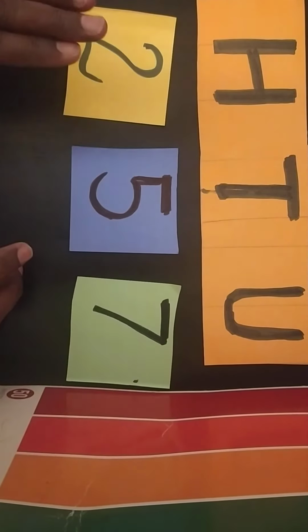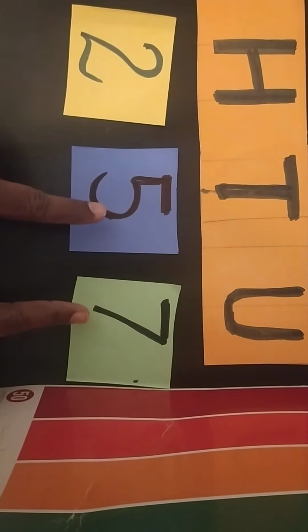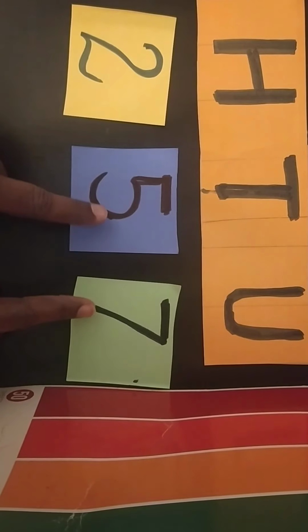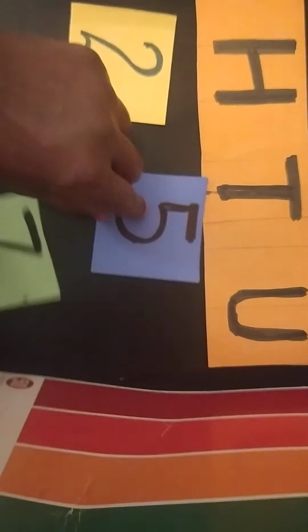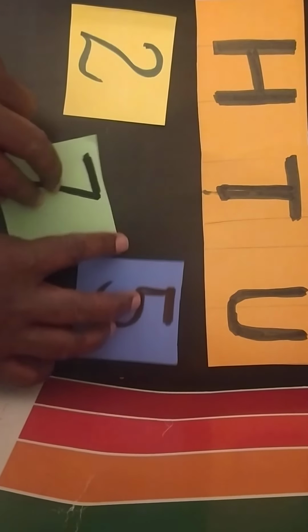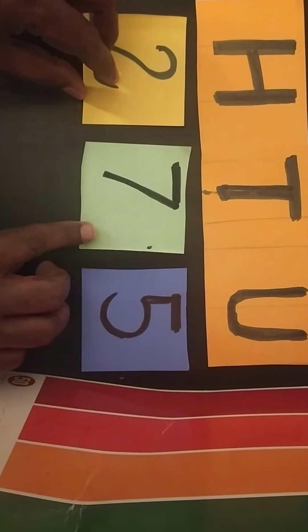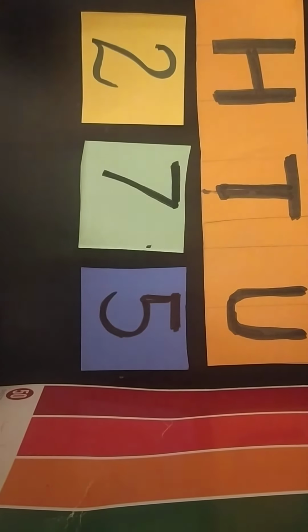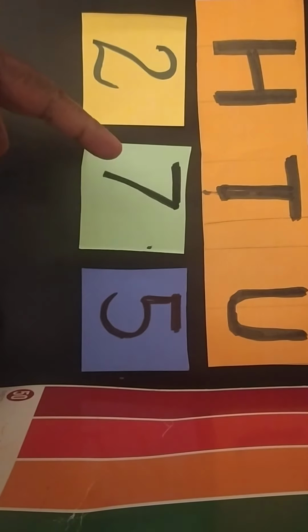Now keeping the hundreds here, that is 2 over here, we will switch only the tens and the units. 257 will become 275. So 257 was the first number, 275 is the second number.